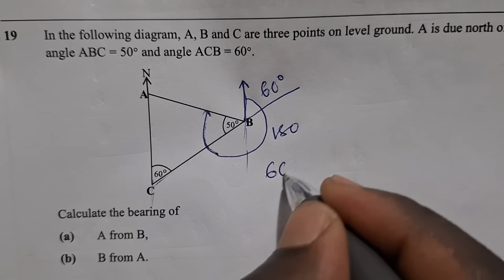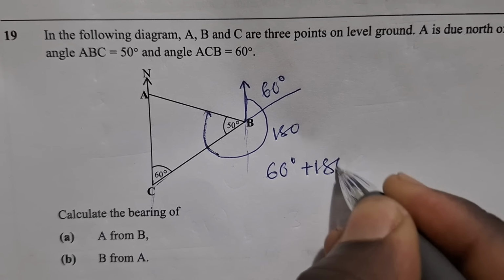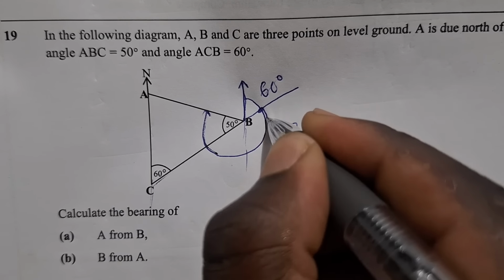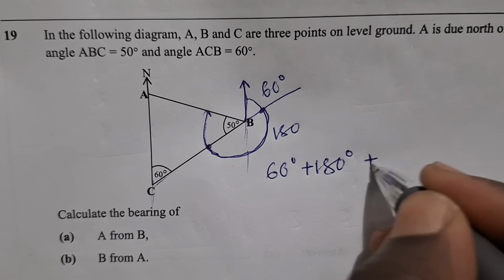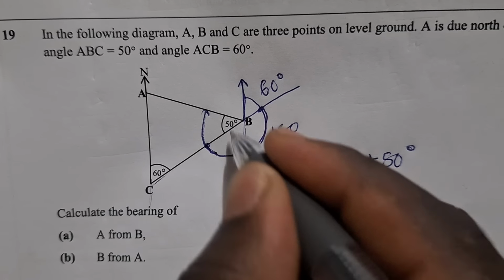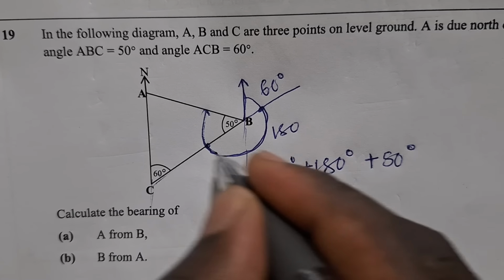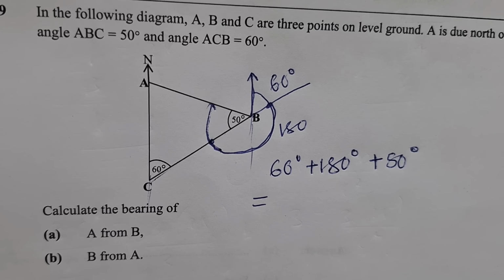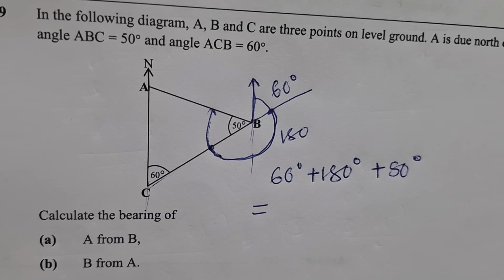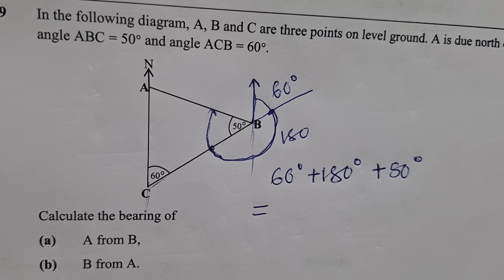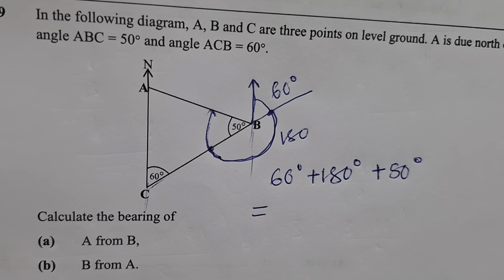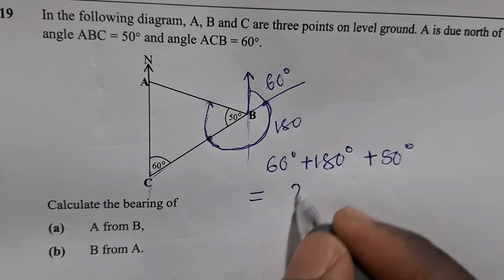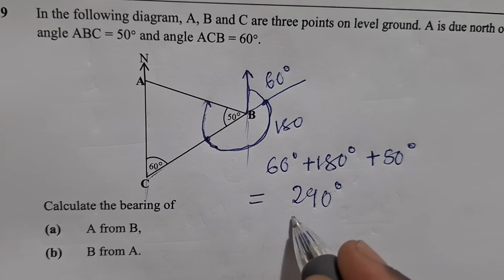So we can say 60 degrees plus 180 degrees from here to here, since this is a straight line, plus 50 degrees. There is a 50 inside here. It must give us the bearing we are looking for, okay? So we add, that is 60 plus 180 plus 50. So what are we getting? We're getting 290. So this is 290 degrees.